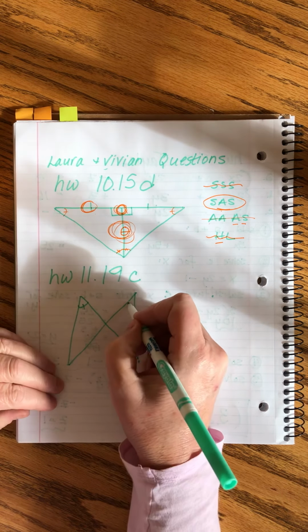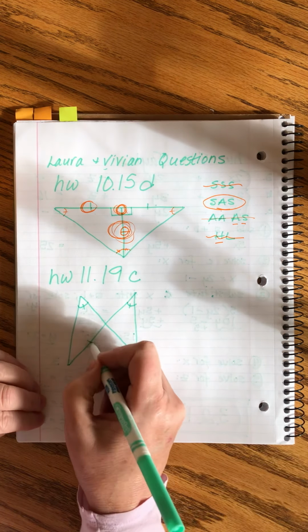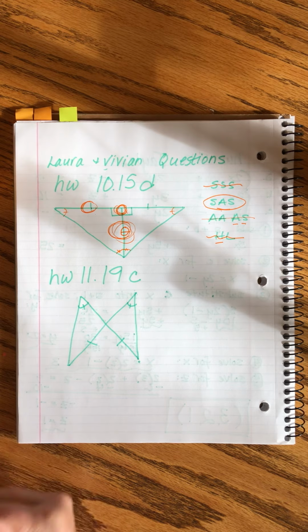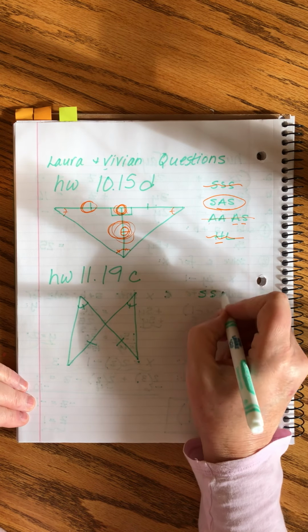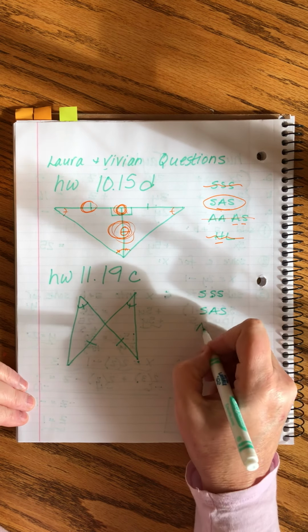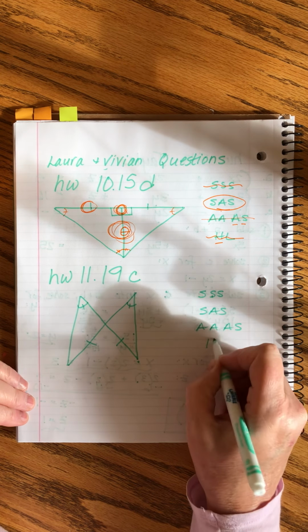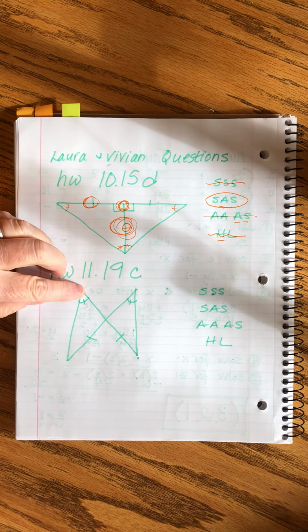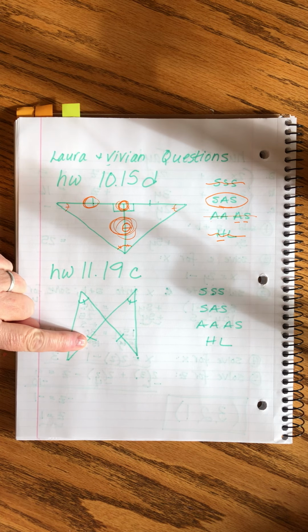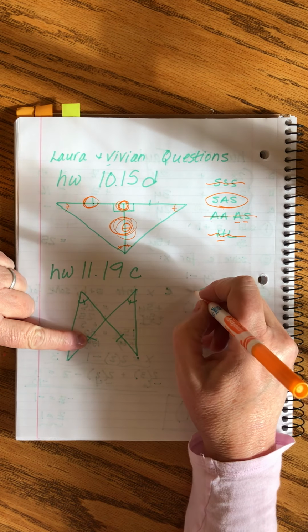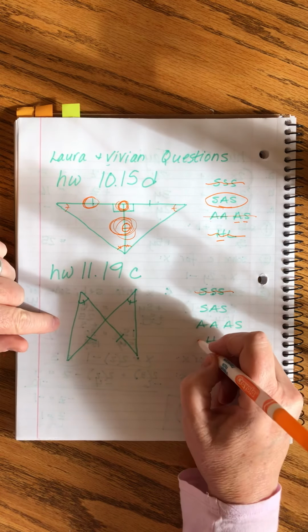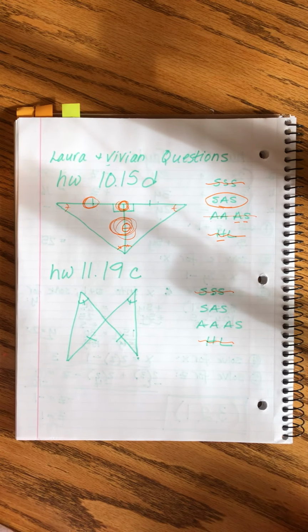We're told that these guys are the same, and we're told that these are the same. So what else can we deduce from this drawing? And here, let me just make the list again so we know what our four options are. And hypotenuse leg. Okay, so what else can we add to this? We see that we've got one angle and one side. So that rules out this one because we only have one of the sides. And we can rule out this one because it's not a right triangle, so it can't be that.